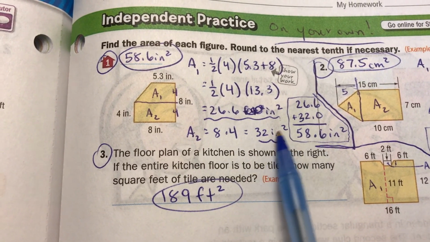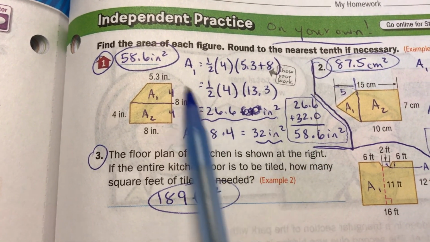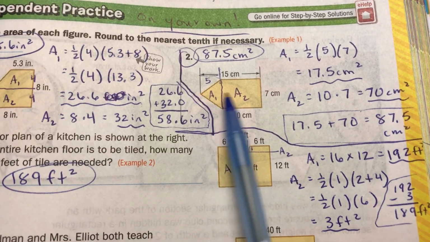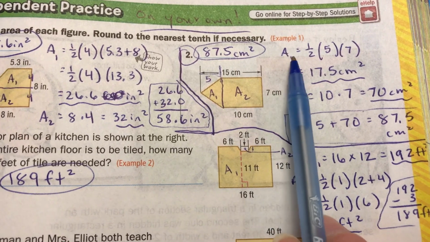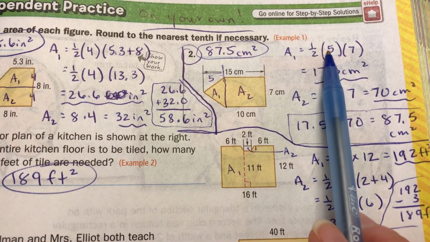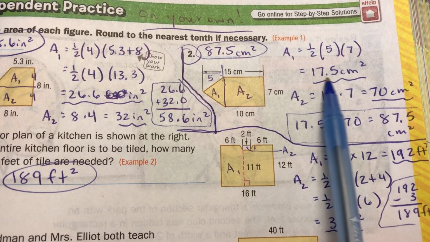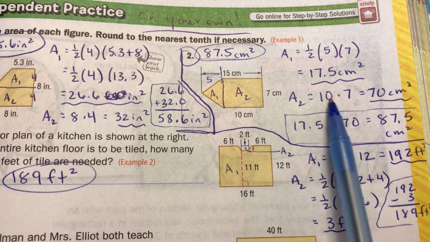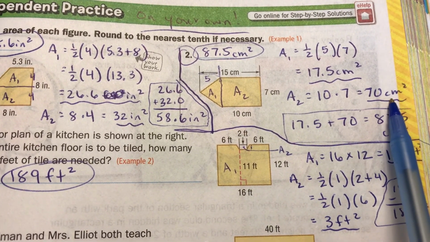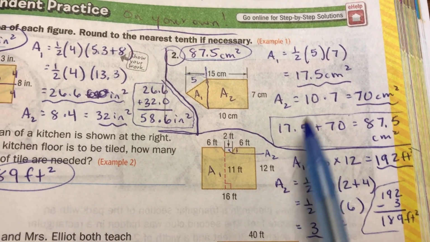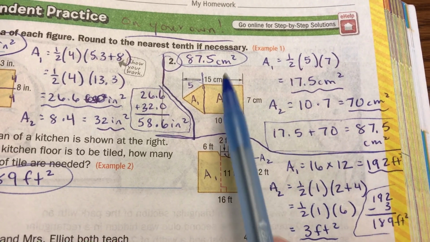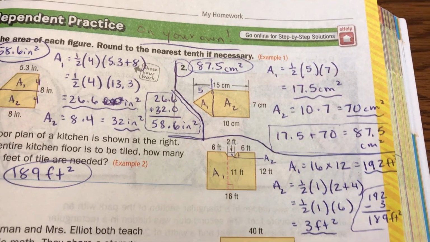Then area 1 plus area 2 gave me 58.6 square inches. Number 2, I have a triangle and a rectangle. So the triangle is half times the base times the height, which is 17.5 square centimeters. And then this rectangle here is 10 times 7 for the area, which is 70 centimeters. And then area 1 plus area 2 is 87.5 square centimeters.